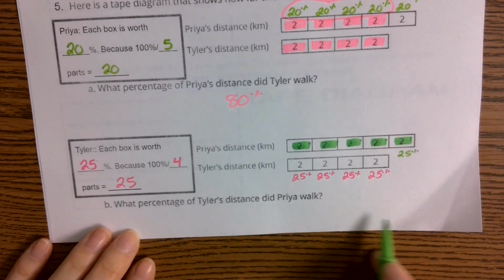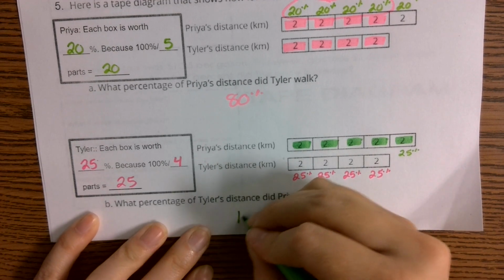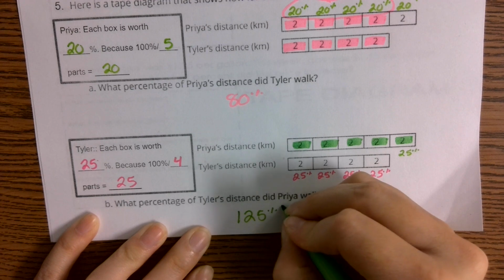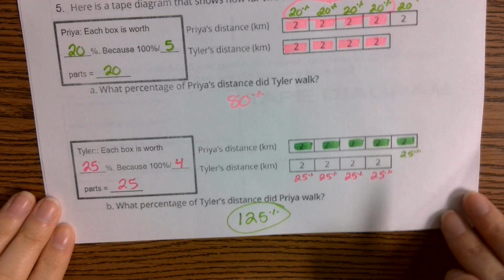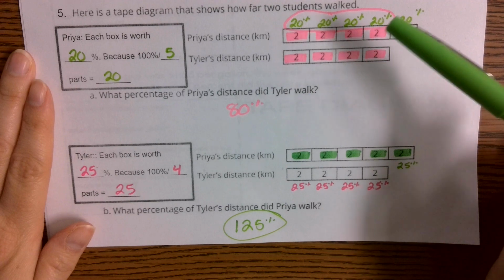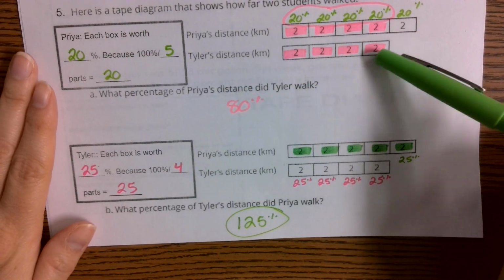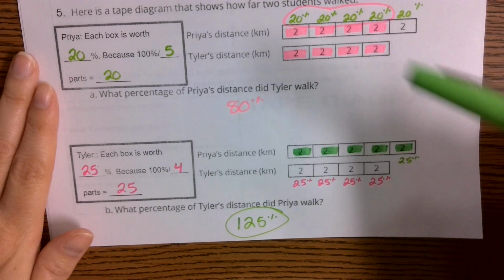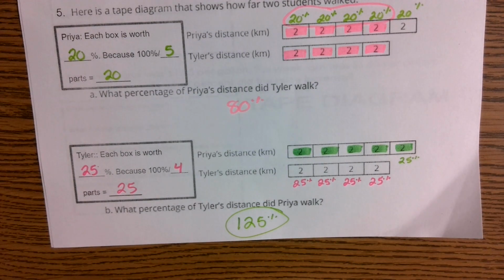So how much total percentage did she walk? 125%. Okay, so you're using these to compare. Tyler walked 80% of Priya's value. Priya walked 125% of Tyler's value.